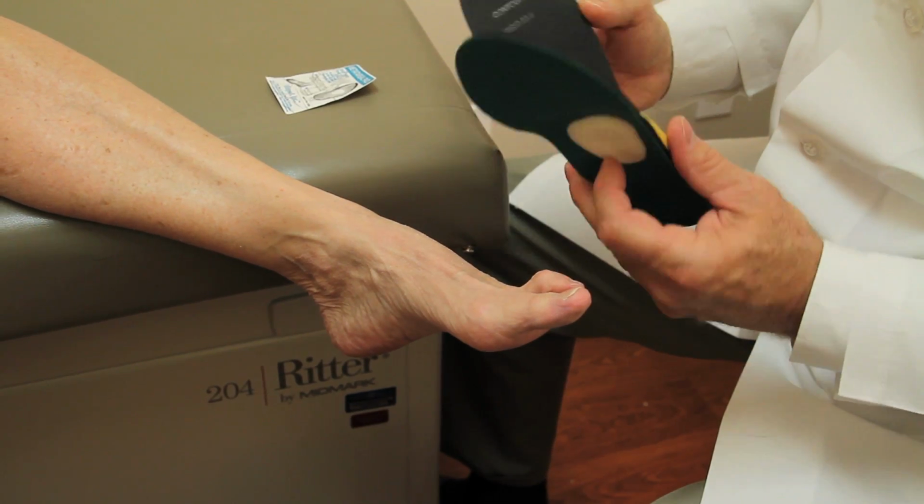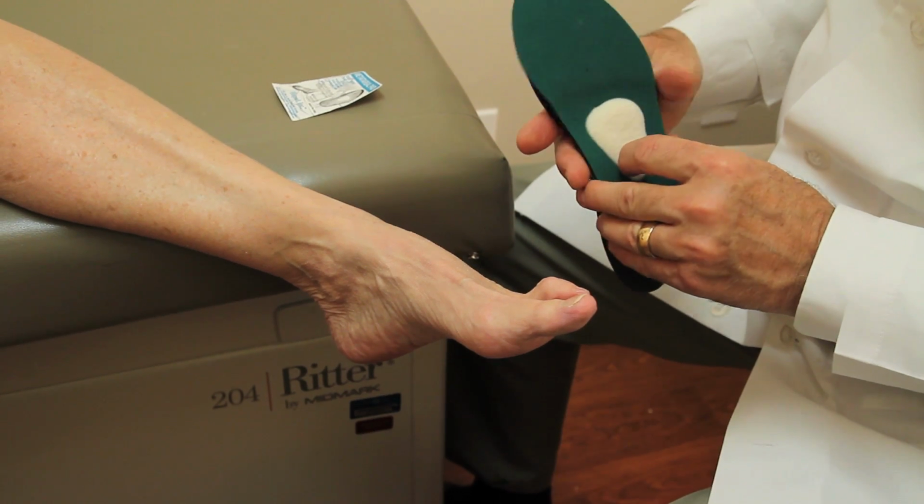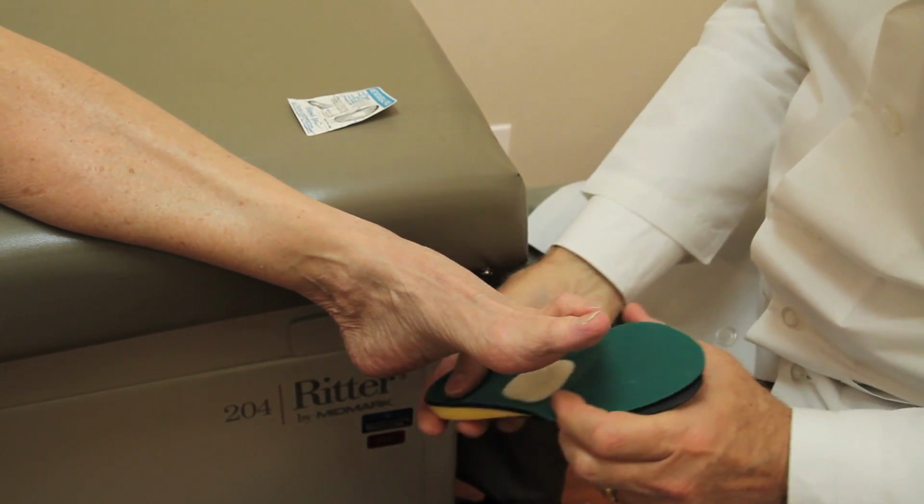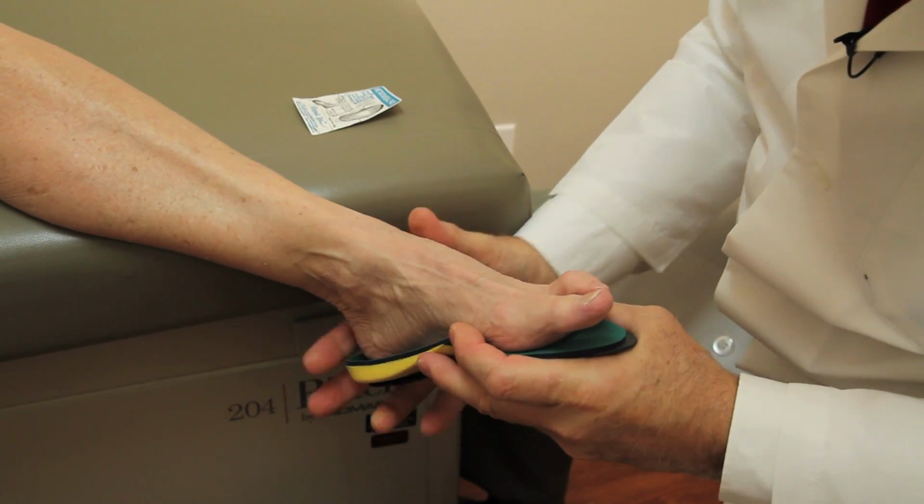Early on, when we're treating this problem, we may suggest a change in shoe wear. Another alternative is we'll use a metatarsal pad that is carefully placed in the insole to pad the area just behind the metatarsal head. Early on, there are several treatments that we will try in order to decrease the deformity that occurs with a crossover toe.